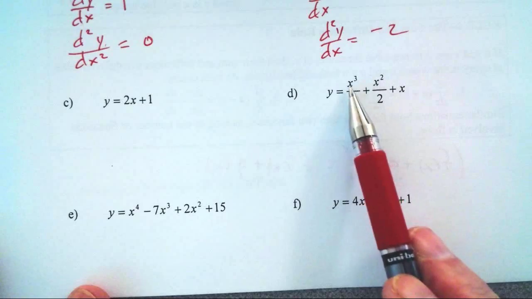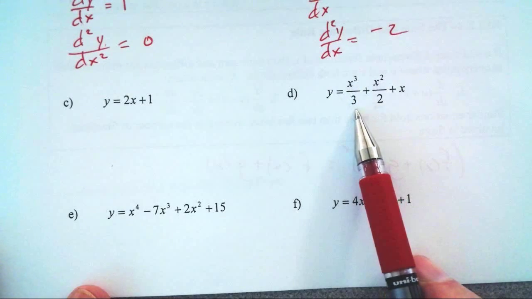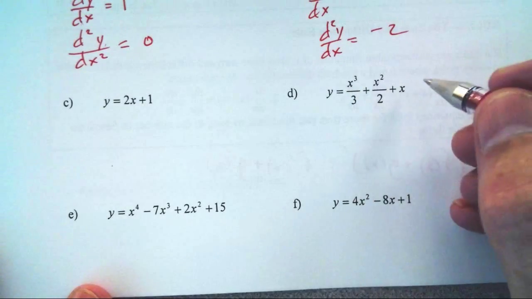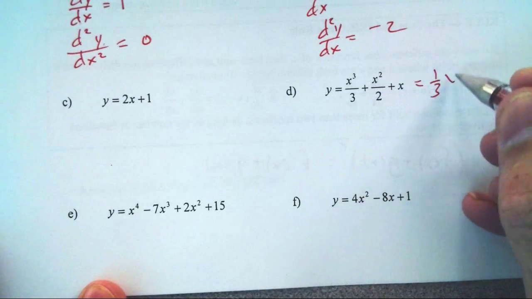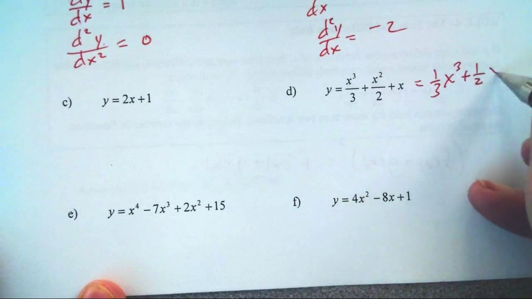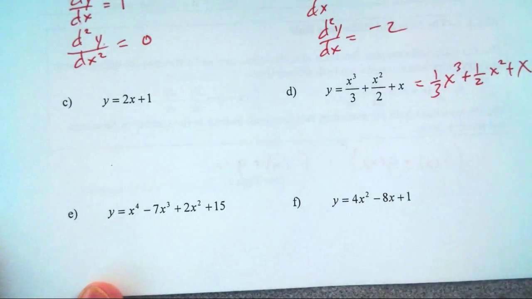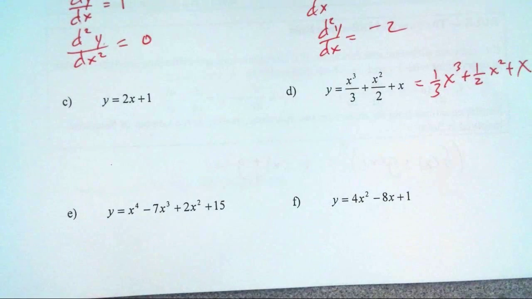You could go low d high minus high d low. What option do we have to that? We could rewrite this as 1/3 x cubed plus 1/2 x squared plus x. See how that changes maybe our approach to it? Okay. I'm going to give you only, because that's all it should take, about a 60-second head start.